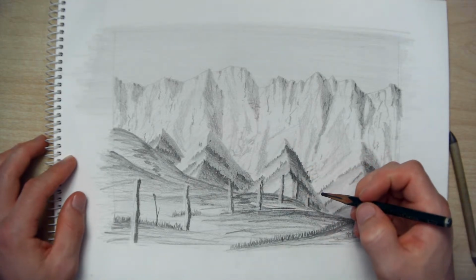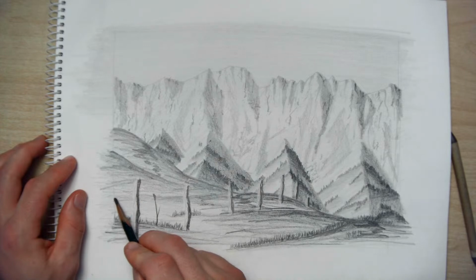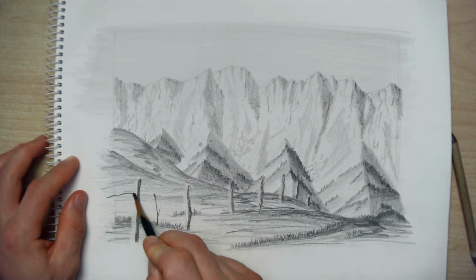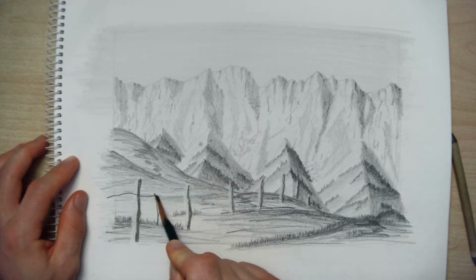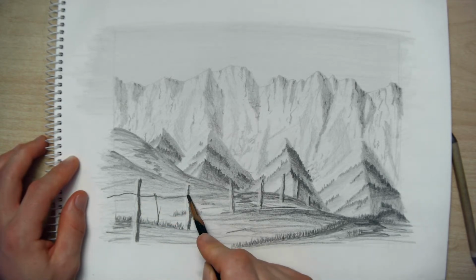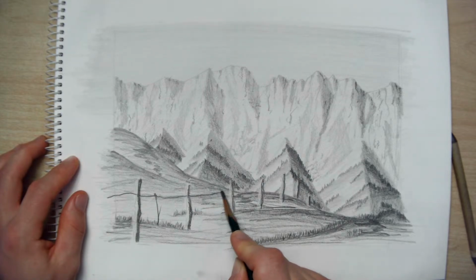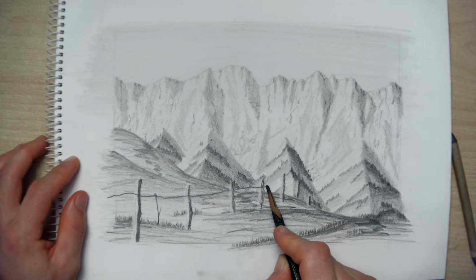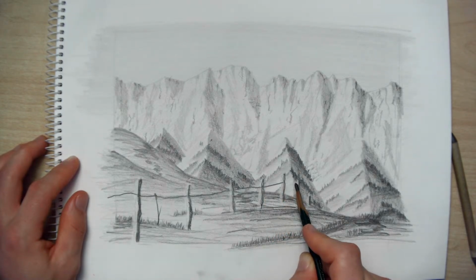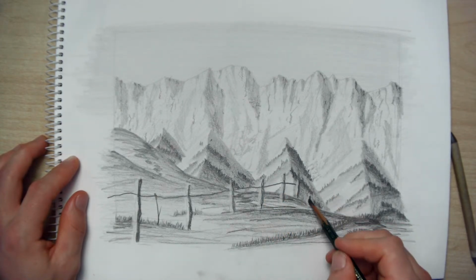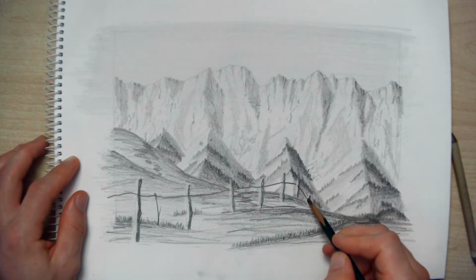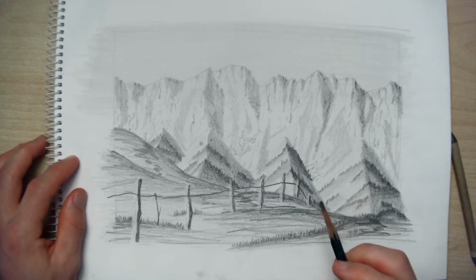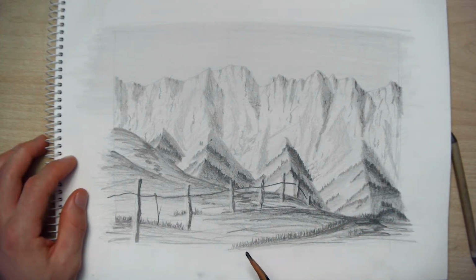Then taking the 3B pencil again, I'll draw a line between those fence posts. Some metal wire that's not necessarily completely straight. It bends and stays in this bent shape, so we don't have to make a straight line right here.